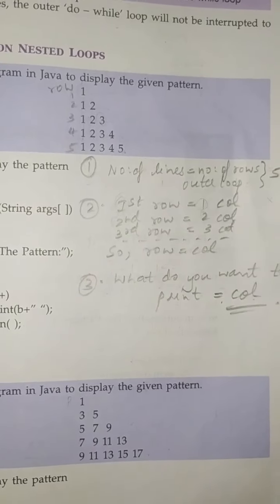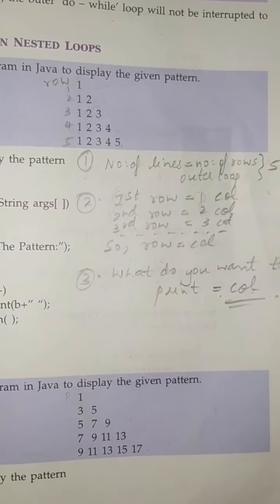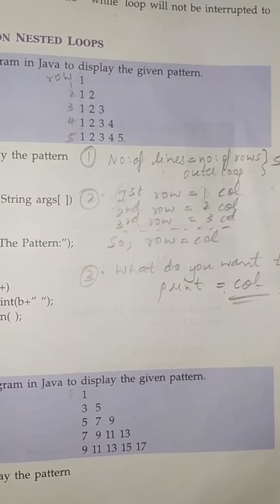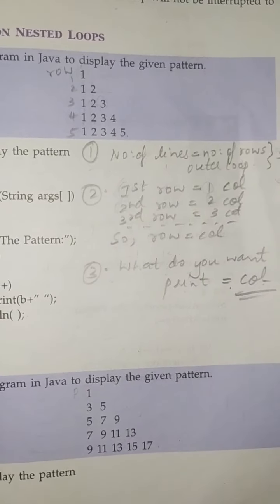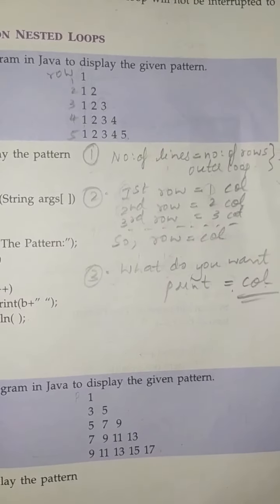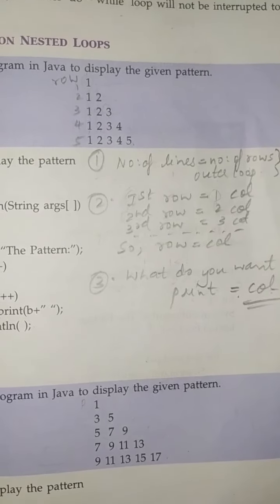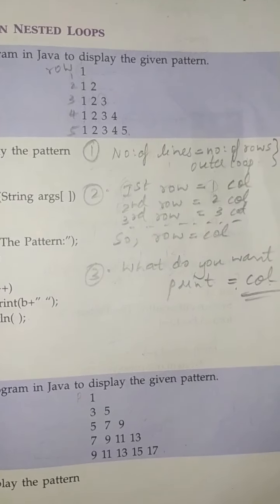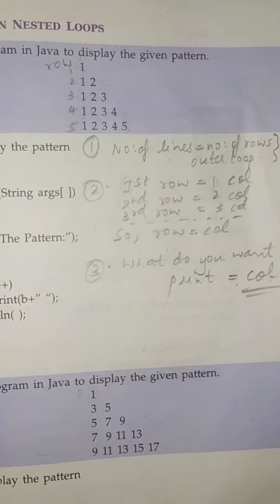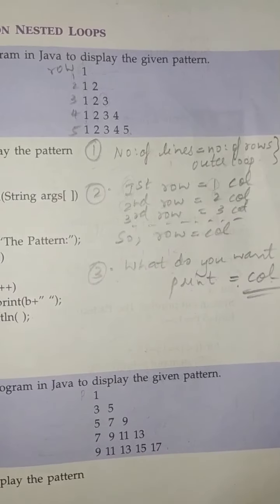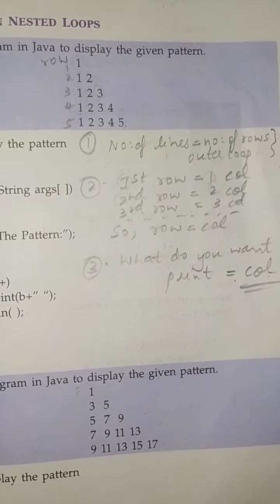Hi children, in this video we are going to solve the pattern based programs from the nested for loop chapter. There are 3 easy steps to design patterns, and if you understand this, it is very easy and you can solve any pattern. So don't skip the video, the 3 steps are very important.